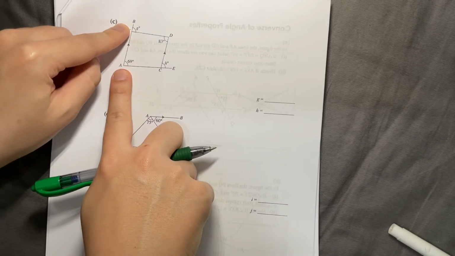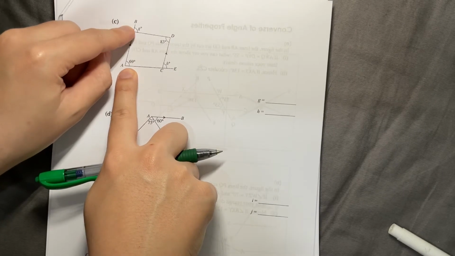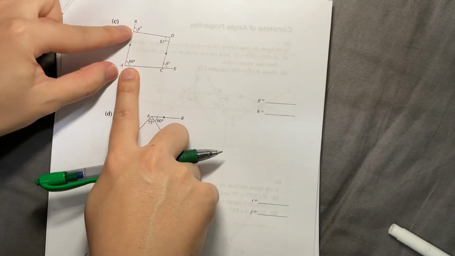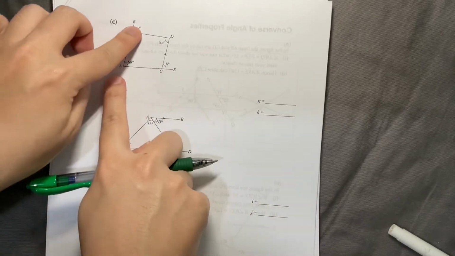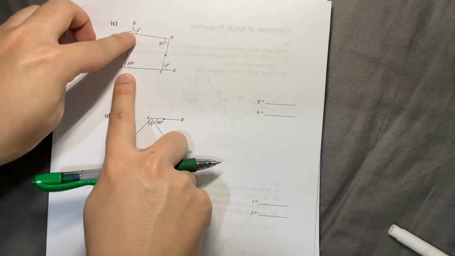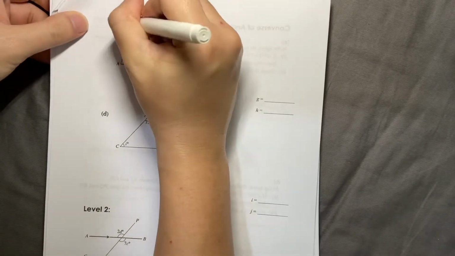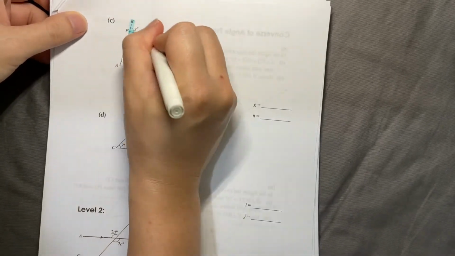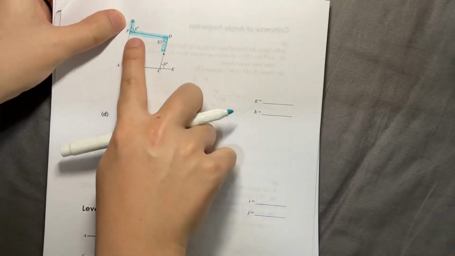Can we use corresponding angles? Can we match G and 69? Can or cannot? The answer is cannot, because if this one is the cutting line, these two must be parallel, but they are not. So these two are not corresponding. The one that we are looking for is here, this one, your Z, and then G and 83.